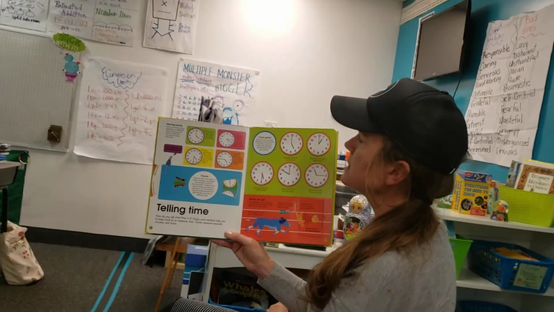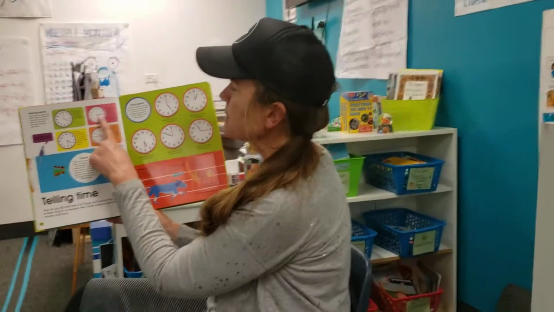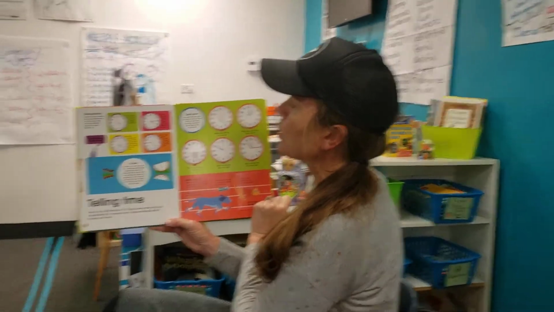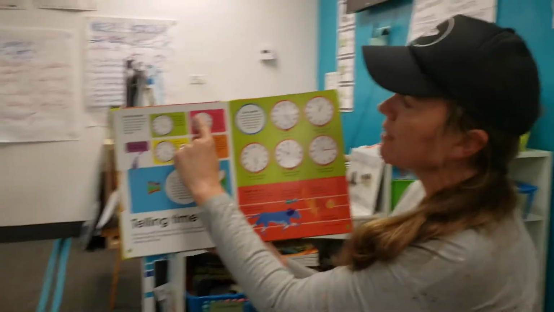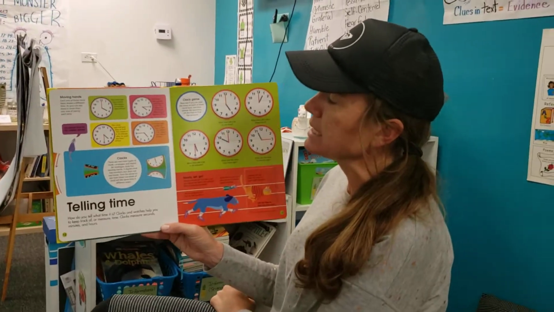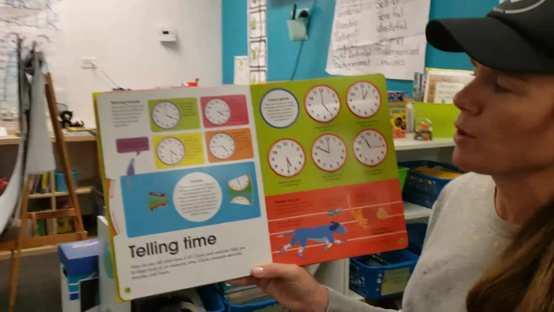This clock says 4:15. This means it is 15 minutes after or past the hour of 4. So we count by fives on our clock, 5, 10, 15. So we say 4:15 or a quarter past 4.